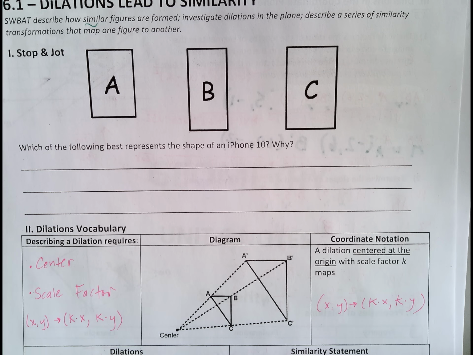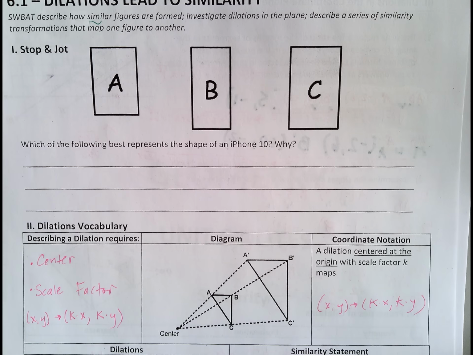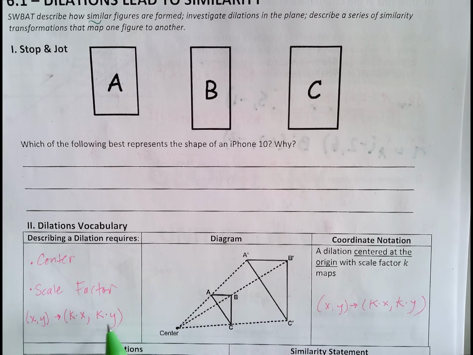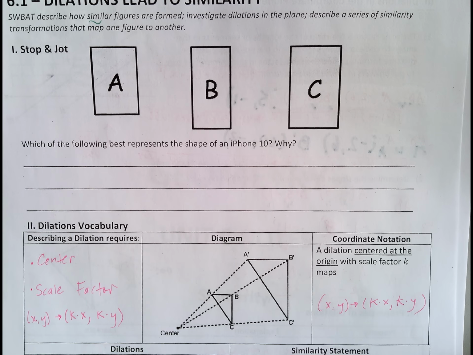And the scale factor is, if you think about that IXL unit that you did, it's literally what did you multiply X by and Y by in order to shrink or enlarge the figure. Okay, so it is the rate or the value that the figure is increased by or shrunken by.